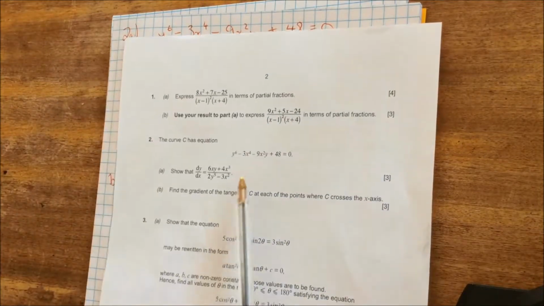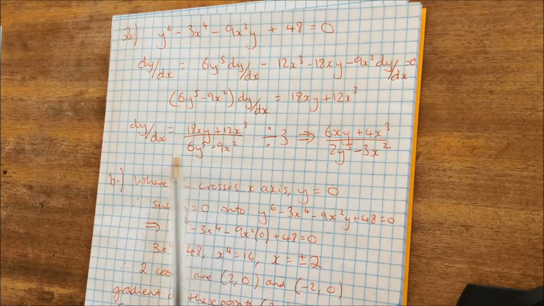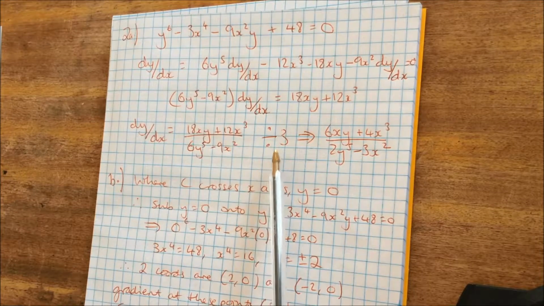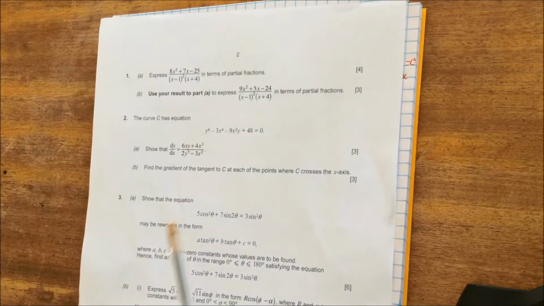It does say on the question to show it's this, however. So if we look, each of these has a numerical factor of 3. Divide all through by 3, and I get what they were asking in the question. No major problems there. Right, part B.